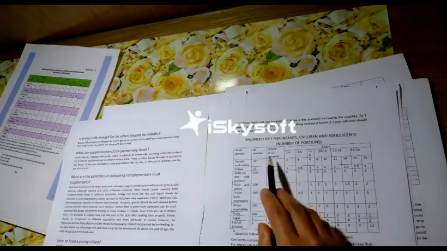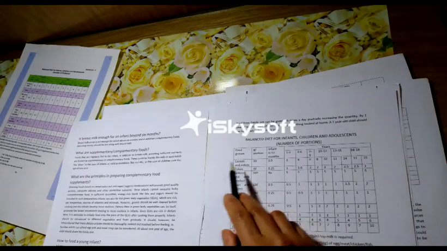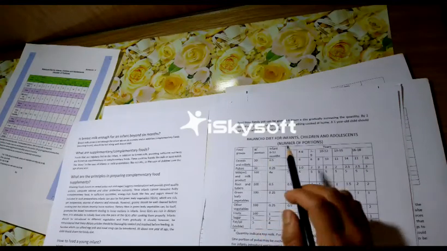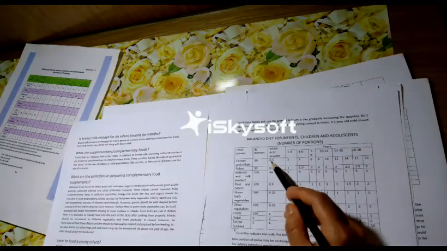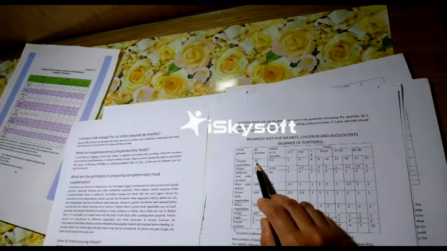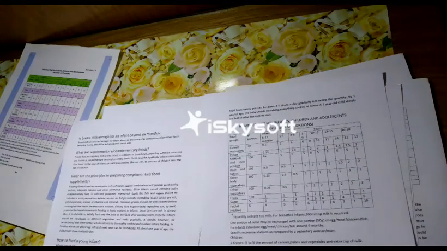This is the portion size, and how much is 0.5 into 30 of cereals and millets. See, very less. In the case of a sedentary man, it is 30 into 14, right? For the infant here we have 30 into 0.5. For 1 to 3 years we have 2 into 30. So in this case, the same method applies on how to plan a diet for an infant.